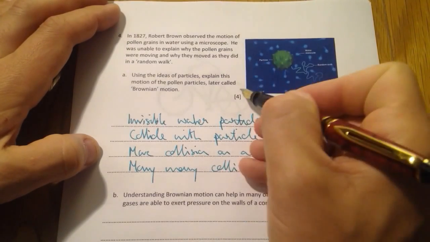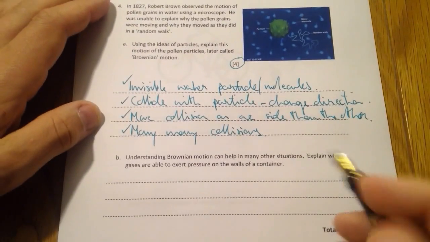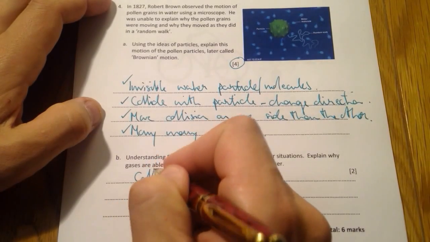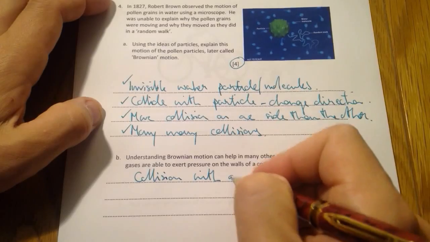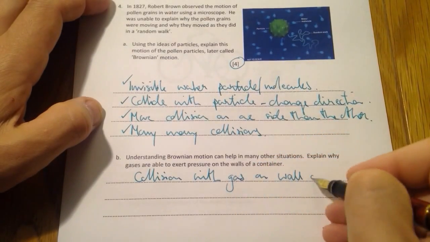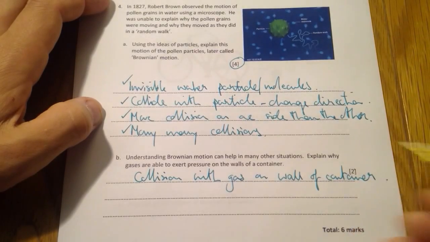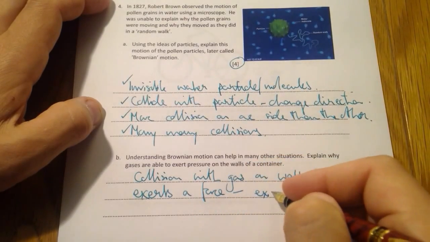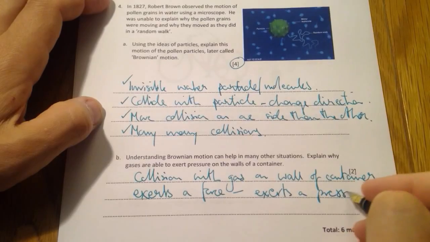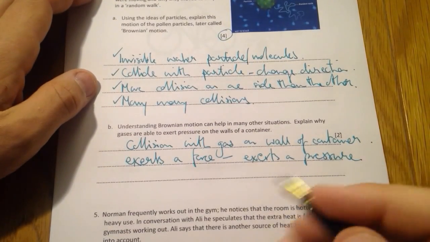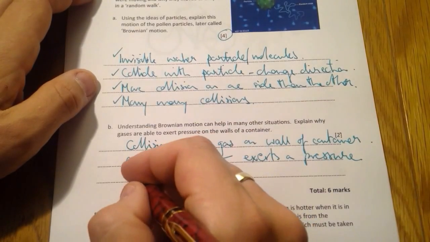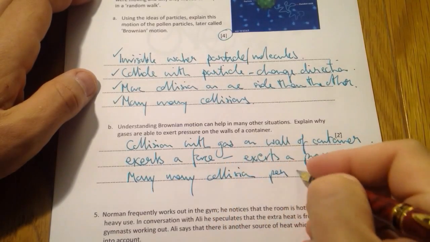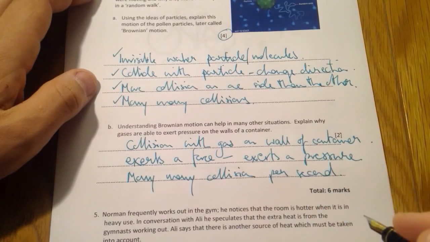Okay, there's four good reasons, that's why I've put them in. Understanding Brownian motion can help explain other situations, explain why gases are able to react to pressure. Okay, so you have, again, a collision with gas on wall of container. Okay, that exerts a force, which in turn exerts a pressure. And you don't see the container wall bouncing because there are many, many collisions. Many, many collisions per second. Okay, probably more than enough to get your 2 marks there.